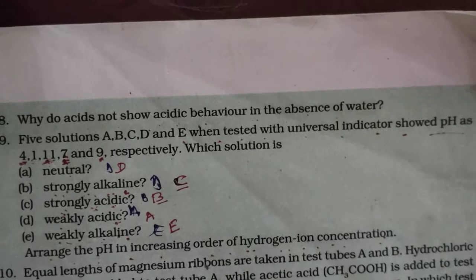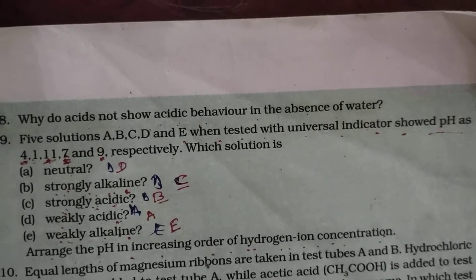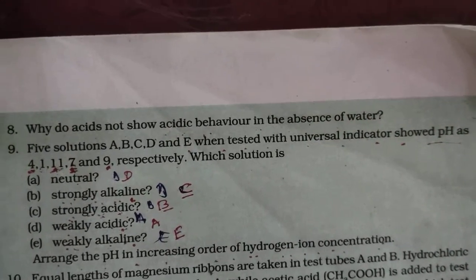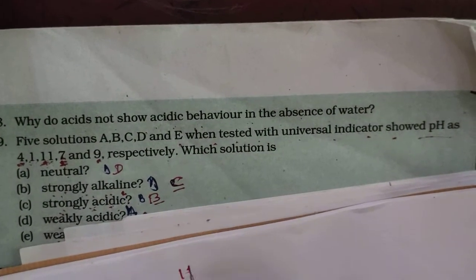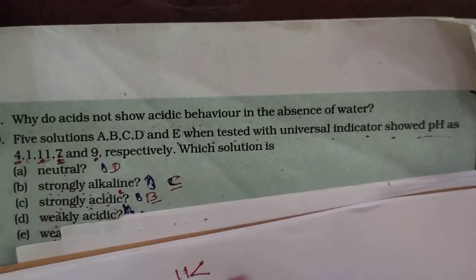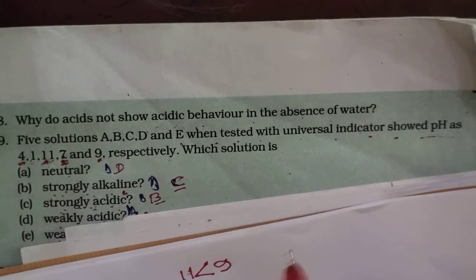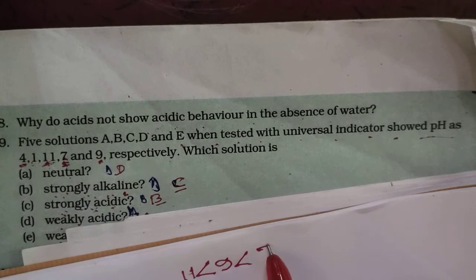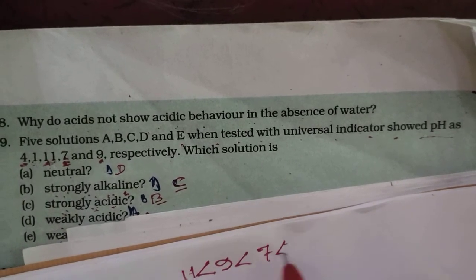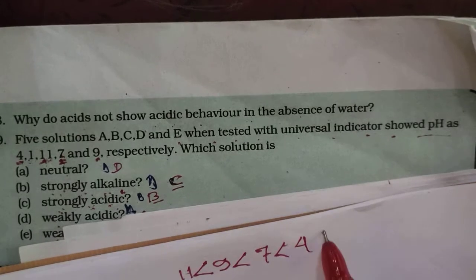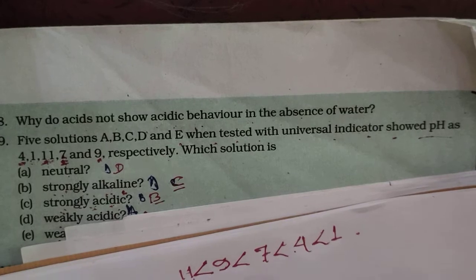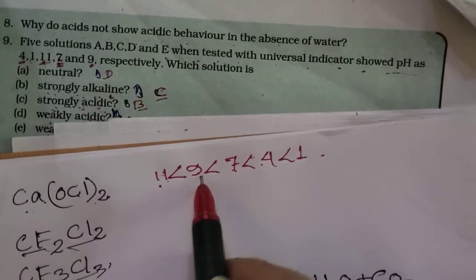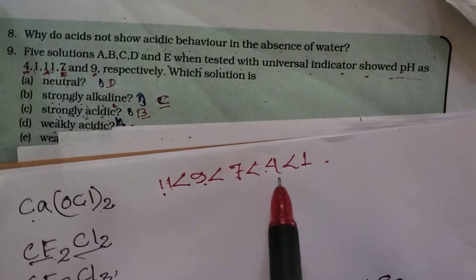That is why the arrangement in increasing hydrogen ion concentration will be 11 less than 9 less than 7 less than 4 less than 1.